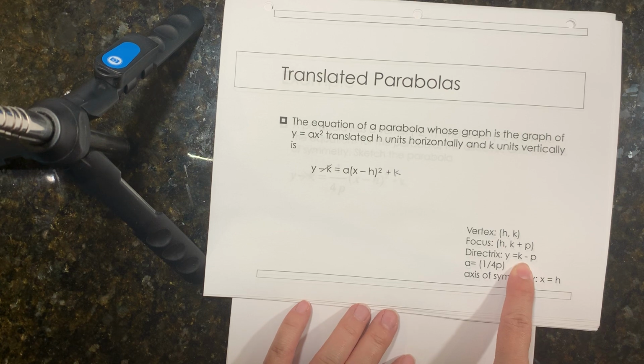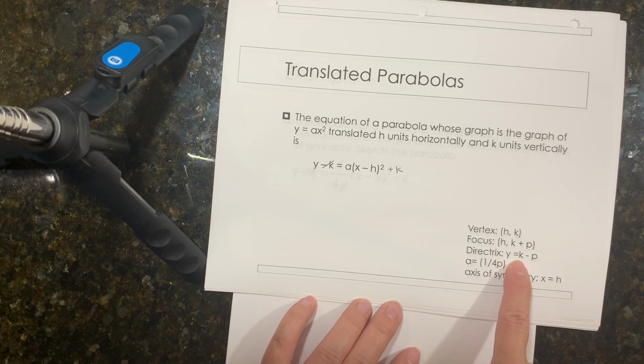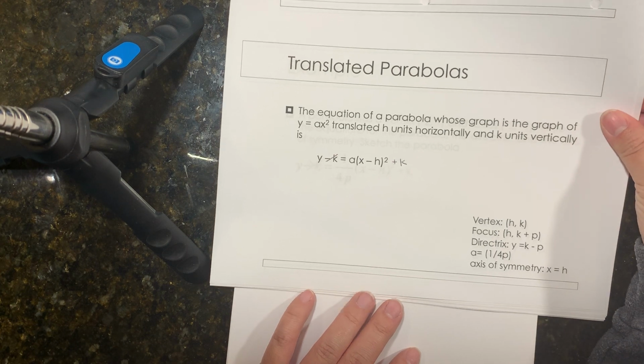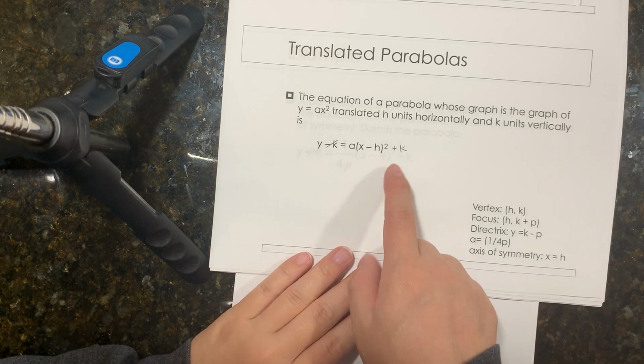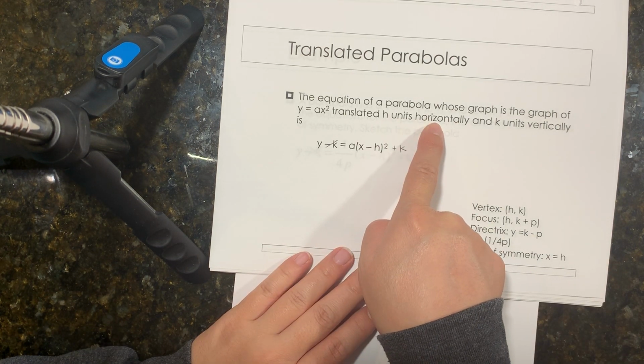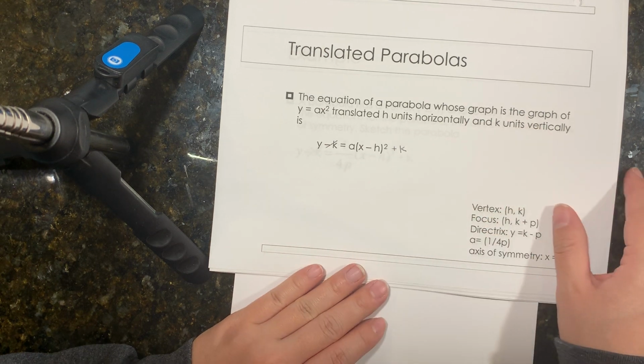And then your directrix is going to be an equation of a line. So this is a line. That's why it's y is equal to k minus p. So these are all things that you have to memorize. So it's a normal parabola shifted h units horizontally and then k units vertically.